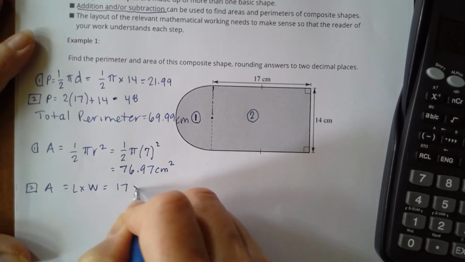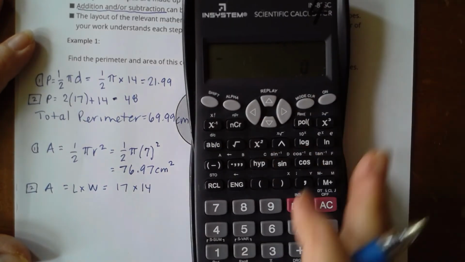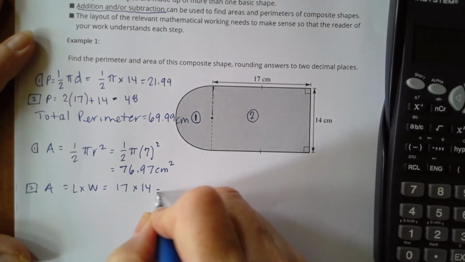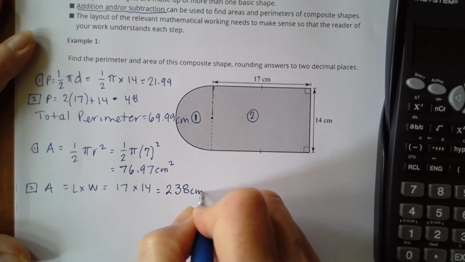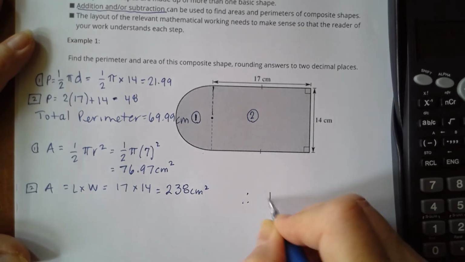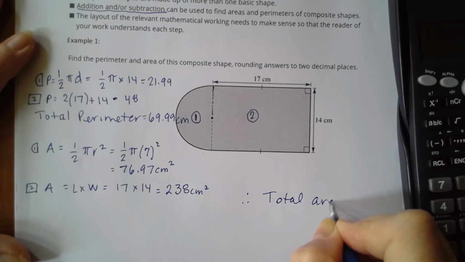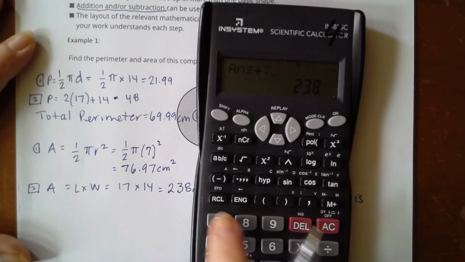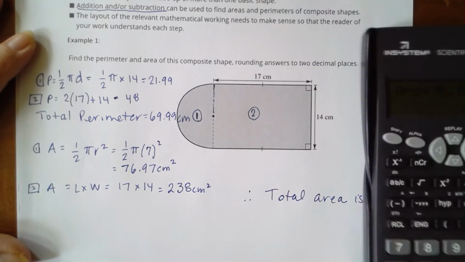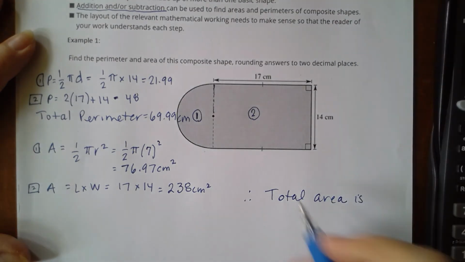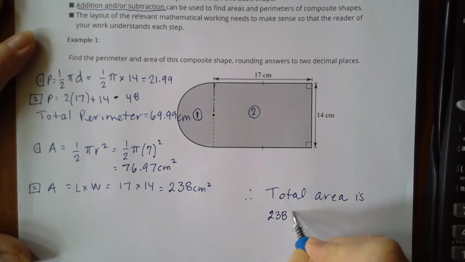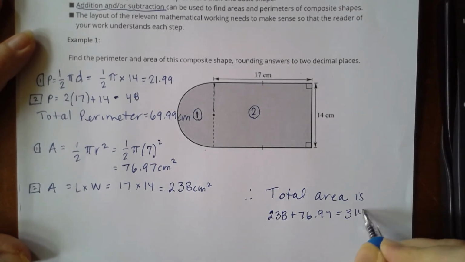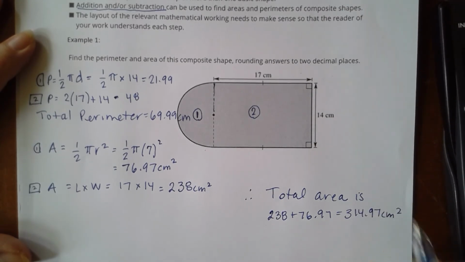And the area of this rectangle, shape 2, is length times width. So 17 times 14, and 17 times 14 is 238. So I say, therefore, total area is 238 plus 76.97. So I put 238 plus 76.97, which equals, on my calculator, 314.97 centimeters squared.